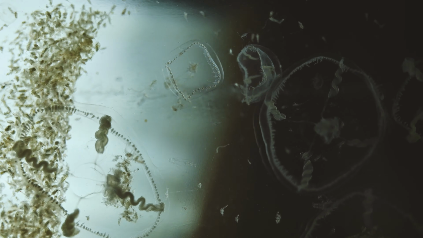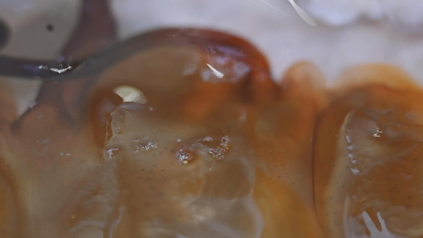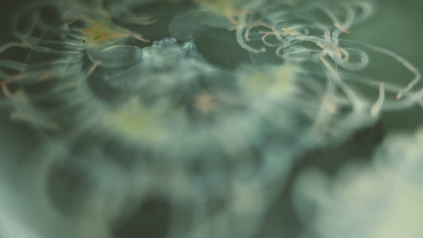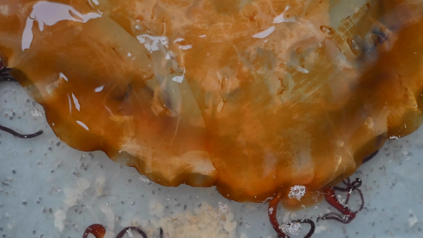What I really appreciate about plankton is that they are these really tiny organisms that most people never get to see, and yet they're hugely abundant. There's just this amazing world of different forms and shapes in the plankton, and they're really just captivating and beautiful just to see their forms and the way they move through the water.